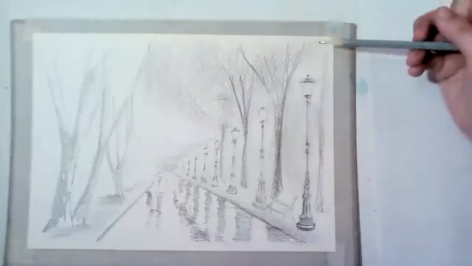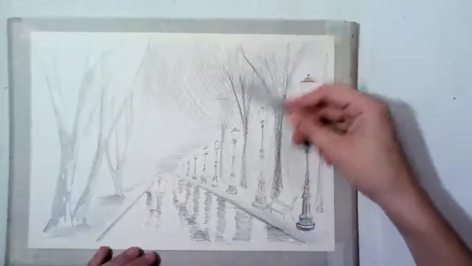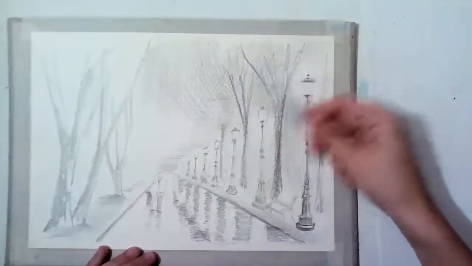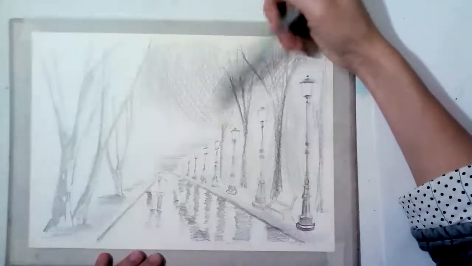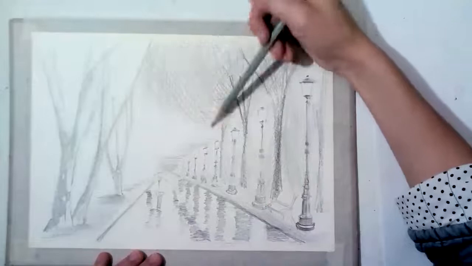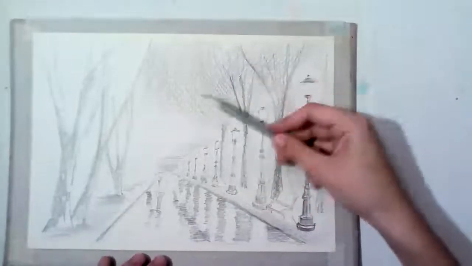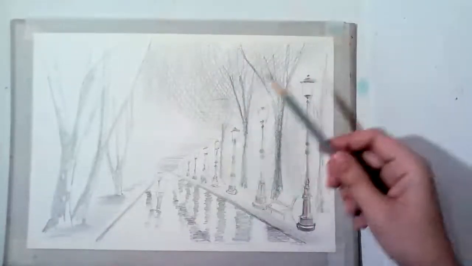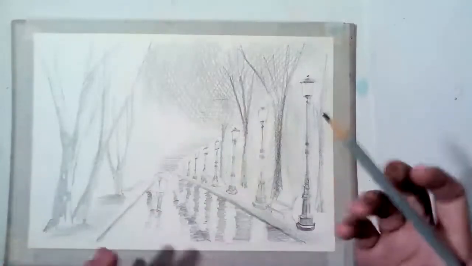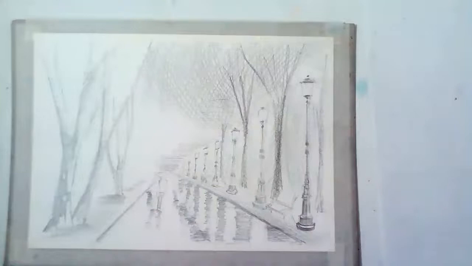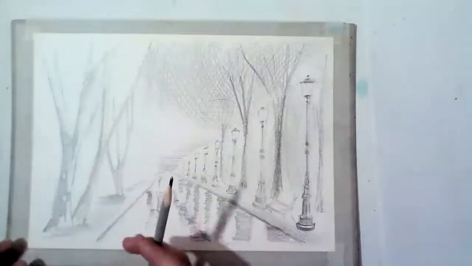So I cover in one direction, then I change the position of my hand a bit, and I stroke. But of course, I try to avoid creating this chess pattern. So don't cover it too perpendicular. If you change direction, then use some different angles.